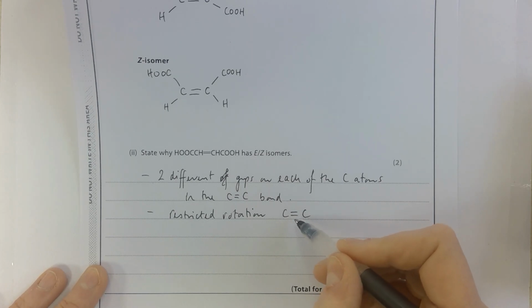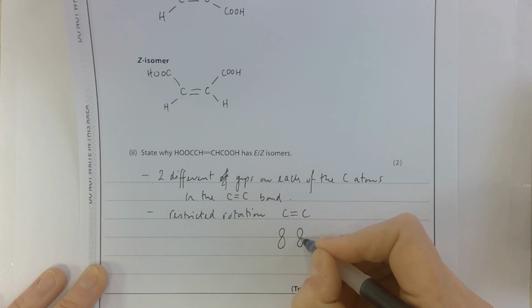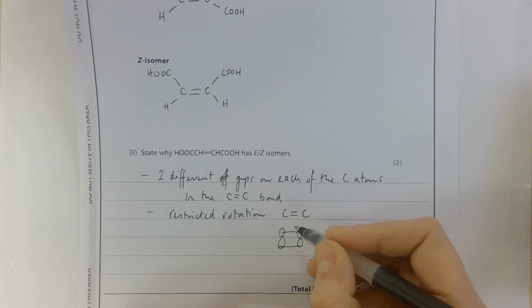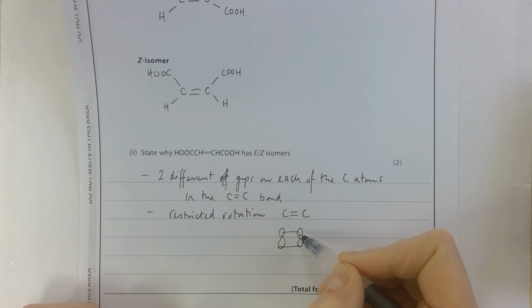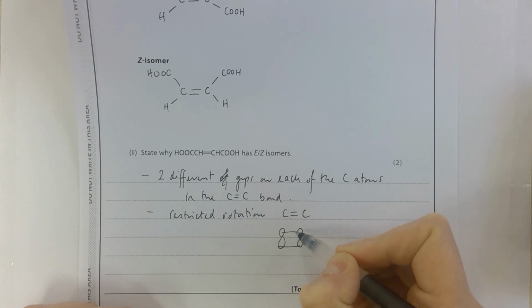The reason for that is the second part of the bond. The first part of the bond is a sigma bond. The second is a pi bond, which requires overlap of two of the lobes like that. As soon as you rotate, the lobes won't be overlapping, so the double bond breaks. So if you've got a double bond in place, the angle needs to be right and it can't rotate from that angle.